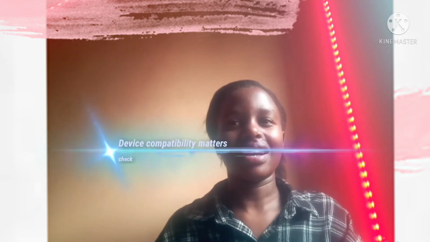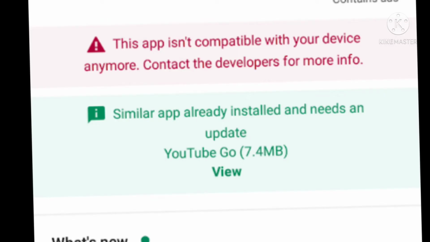Then the other reason why an app may fail to be installed is because maybe it's not compatible with your device. So sometimes if that happens, I just advise you to download maybe a lighter version or maybe an older version of the app, so that you can get something that's compatible with your phone.